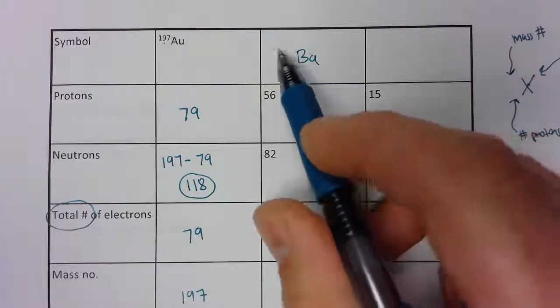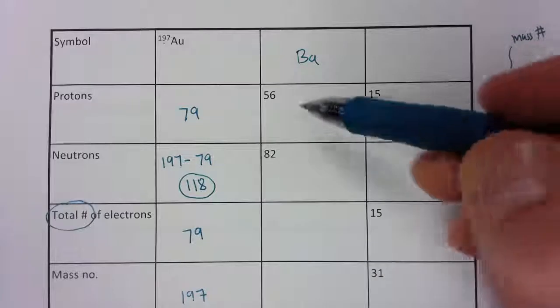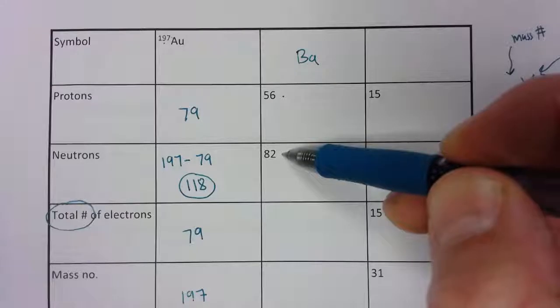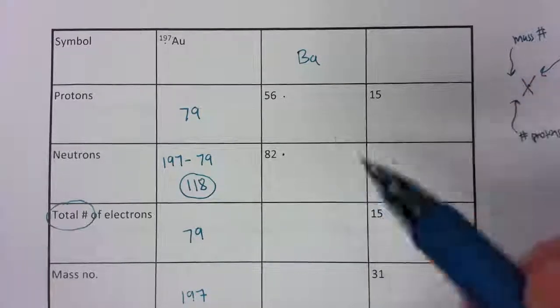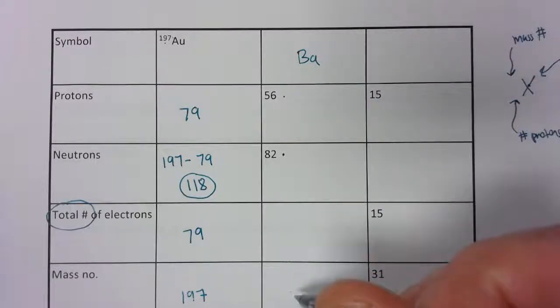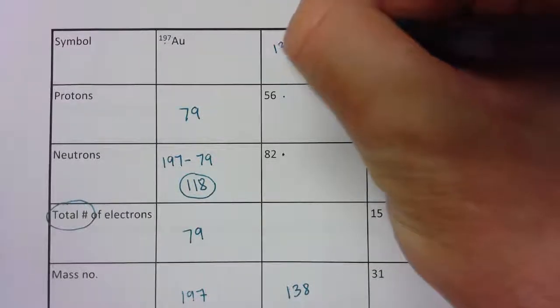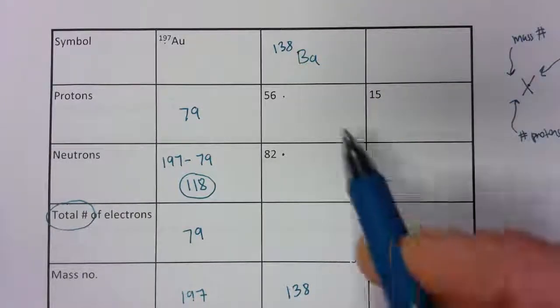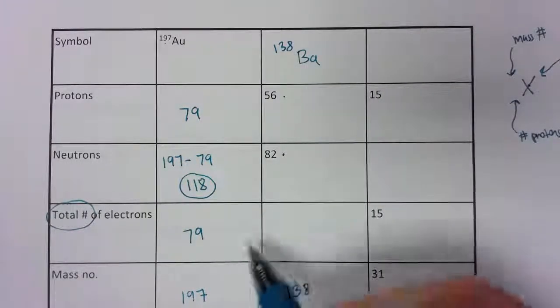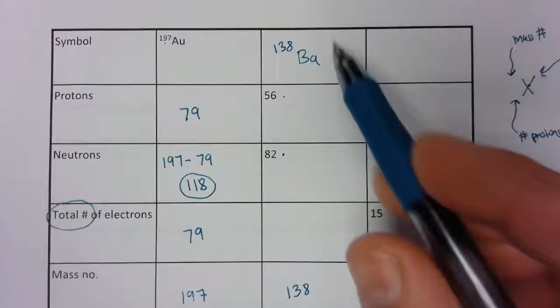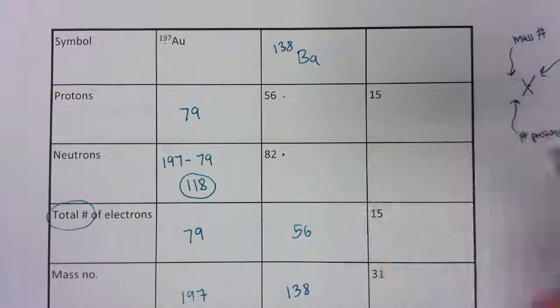And I'll put the mass number up here when I've calculated that. So barium is element 56, which means it has 56 protons. This particular isotope of barium has 82 neutrons. So if I want to know the mass number, I would add 82 plus 56, which is going to be 138. So I can put that 138 up here. So this isotope is barium 138. Remember that the total number of electrons is going to be the same as the protons if there's no charge. So that will be 56.